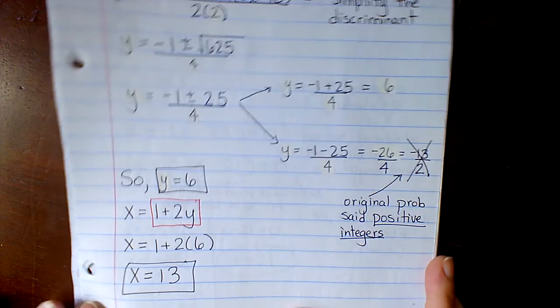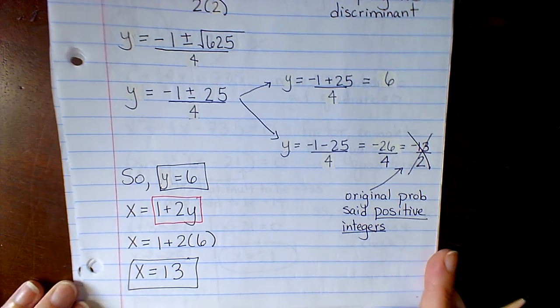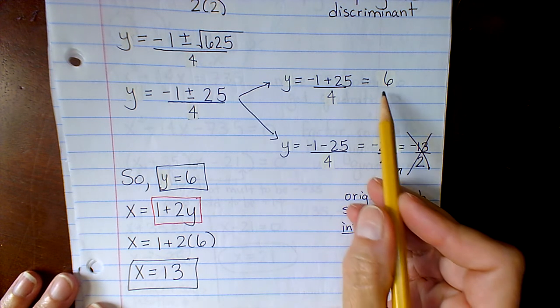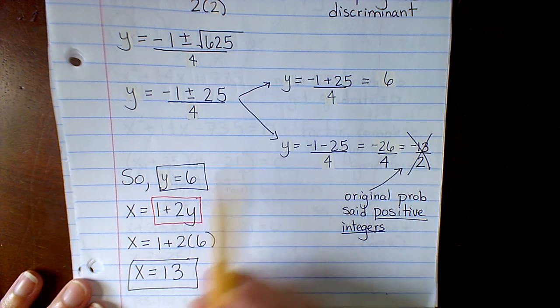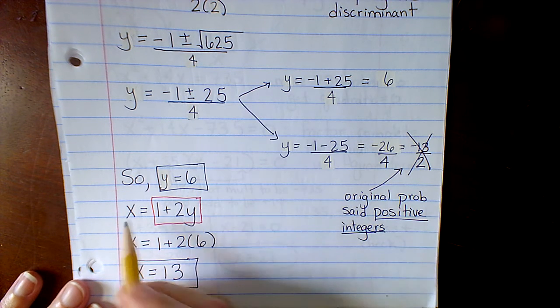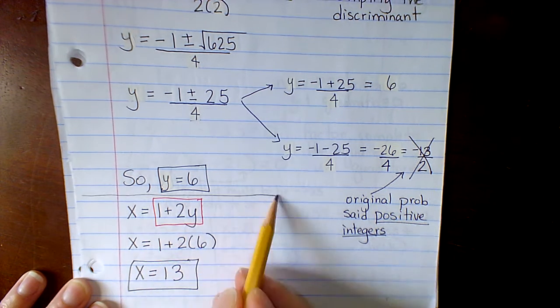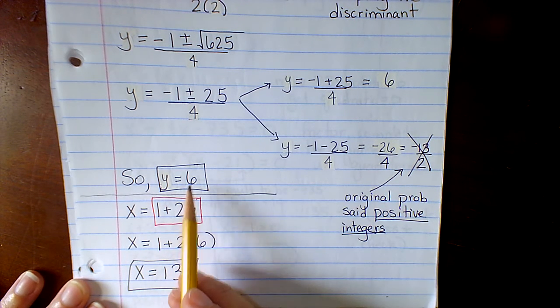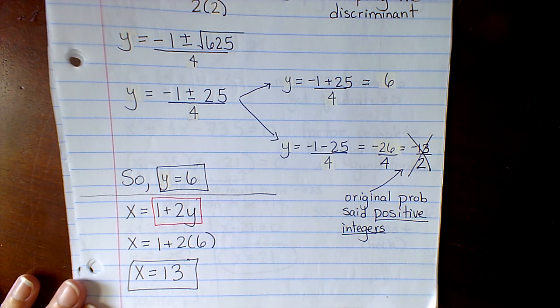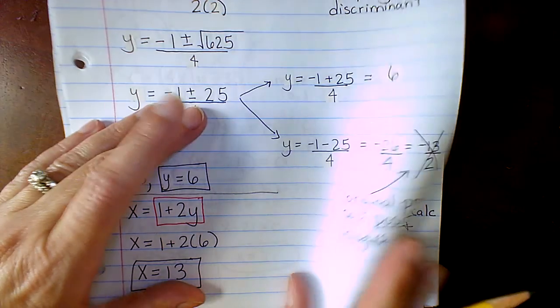Not because it has to do with any kind of length or anything like that, but because the original problem said positive integers. So that's why I'm choosing that positive answer. So I get from the quadratic formula that y equals 6. Now, going back to my substitution, remember that thing that I substituted, and plugging that y in, now I can get the x value that corresponds with this y equals 6 business. So there's the two positive numbers.